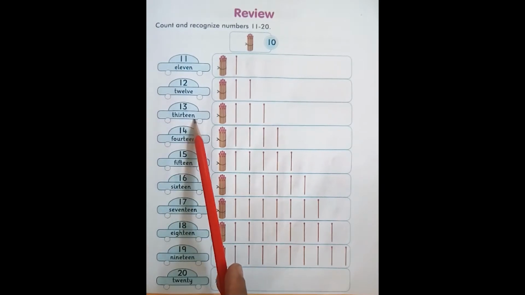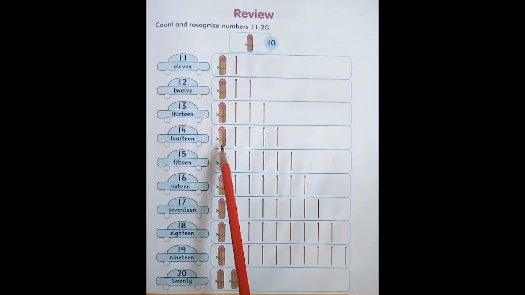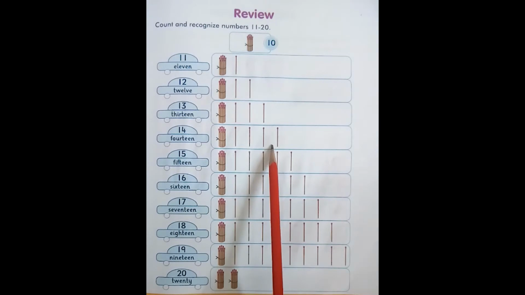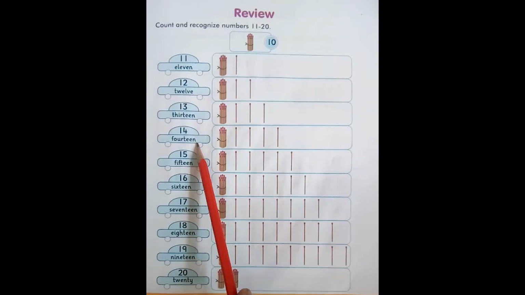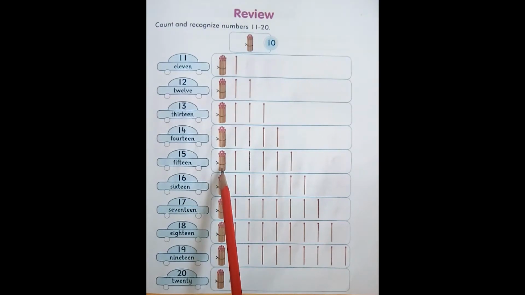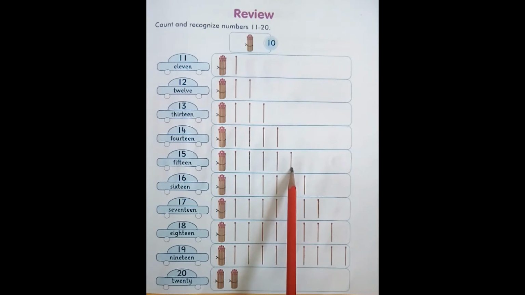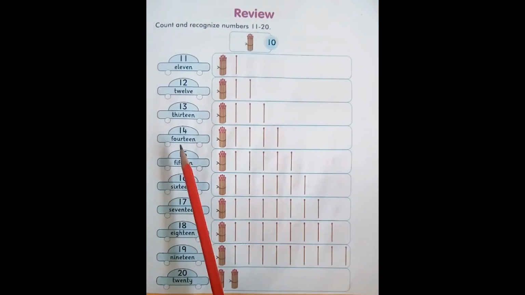T-H-I-R-T-E-E-N, 13. It is one bundle of 10 and four matchsticks. So this is 14. F-O-U-R-T-E-E-N, 14. It is one bundle of 10 and 5 matchsticks. So this is 15.